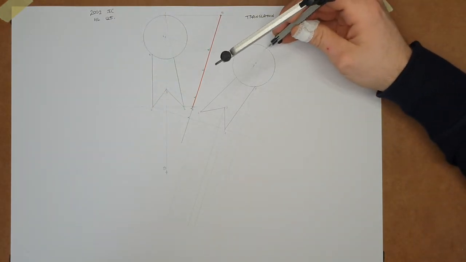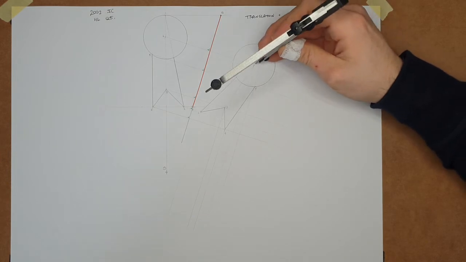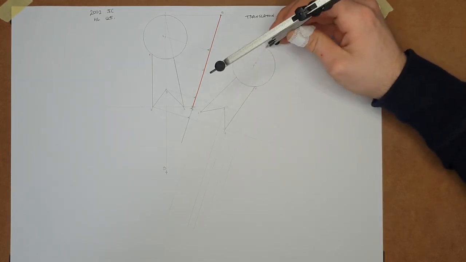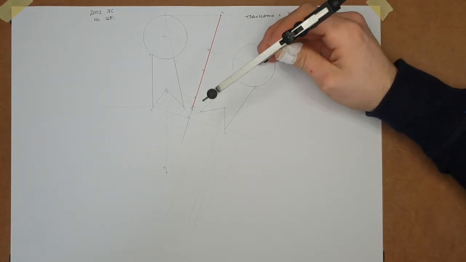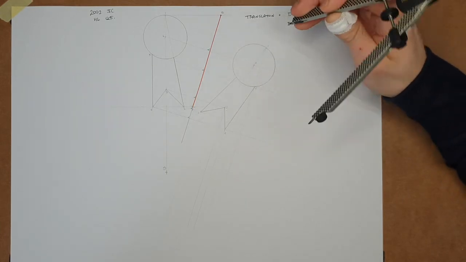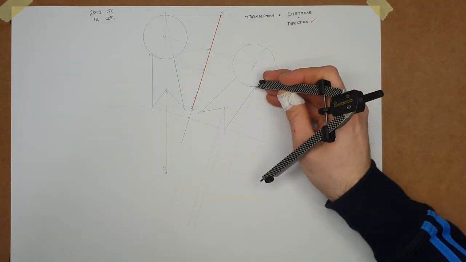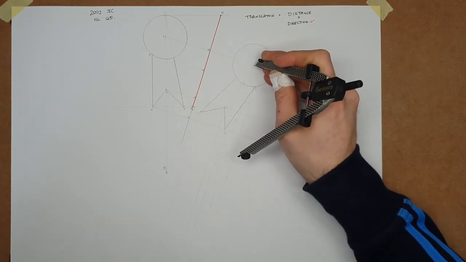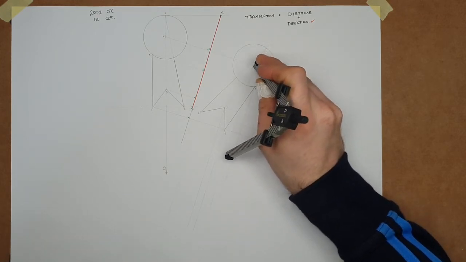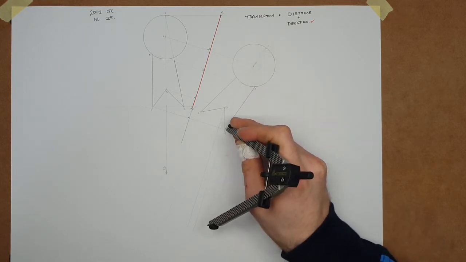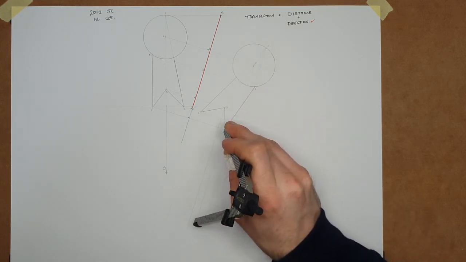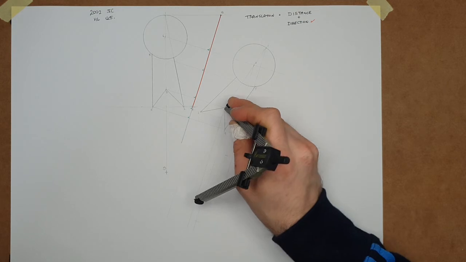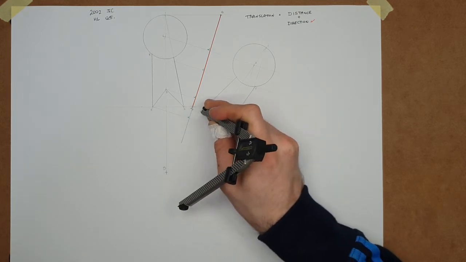Now, I'm not going to work with point 1. I don't want to give myself a center and 2 points in the curve. I want to give myself a center and 1 point. So 5 is here, 6, which is the center, is here, 4, 3, and 2.